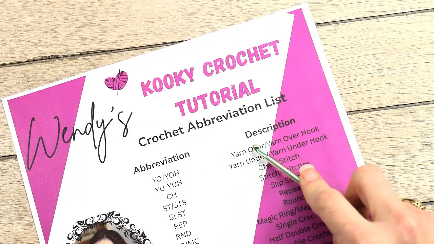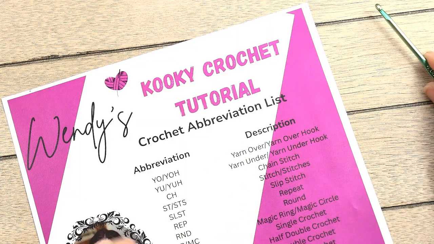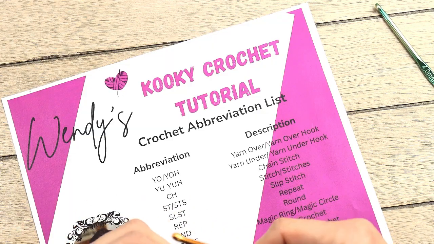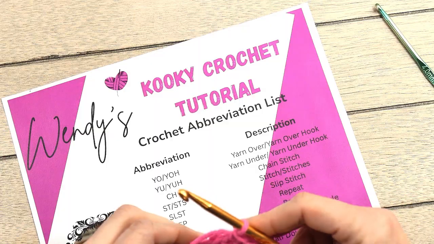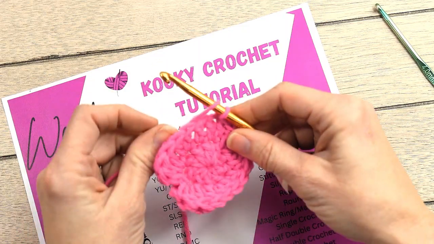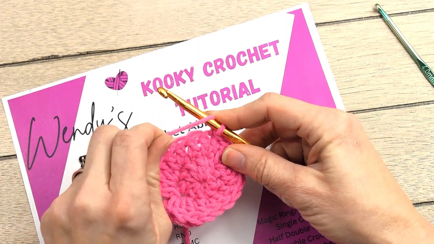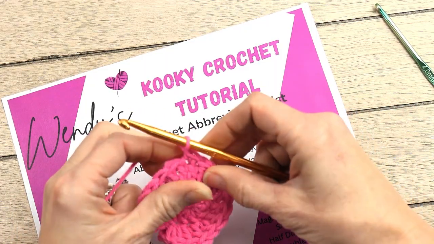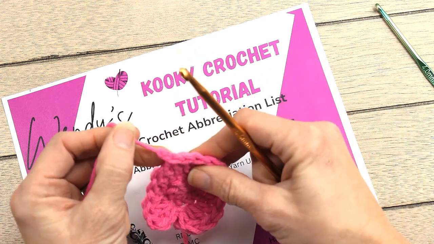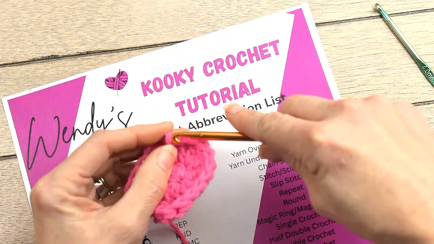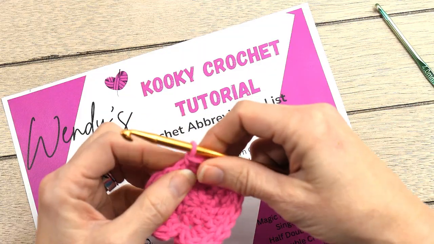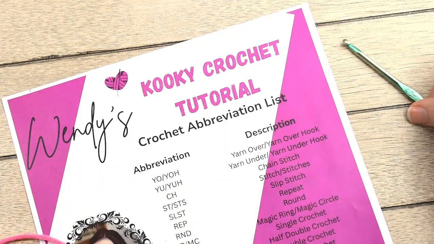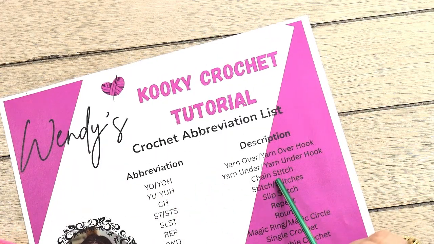YU or YUH is yarn under your hook. In some patterns, let's say you're doing plushies or something like that, instead of yarning over, which is what we usually do most of the time, you will yarn under and work it like that. That makes the stitch a tighter stitch, and people really like that for doing amigurumi and that type of thing. I don't usually do that very often, but I don't do a lot of plushies either. And then CH means chain stitch.